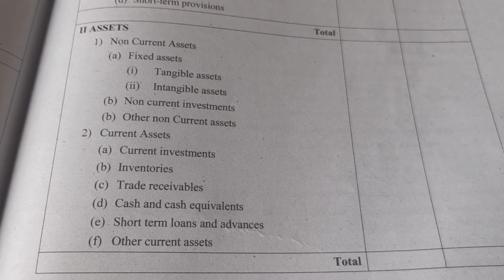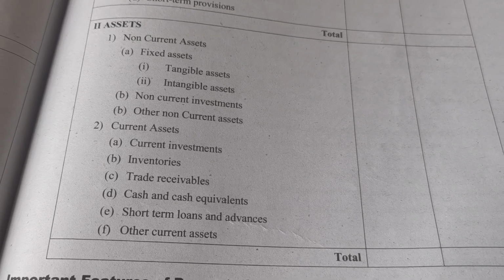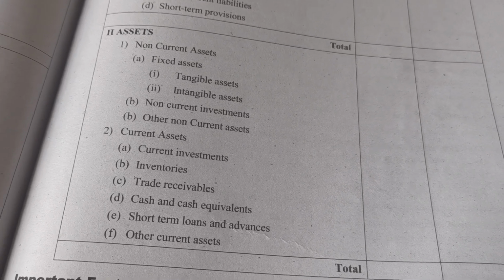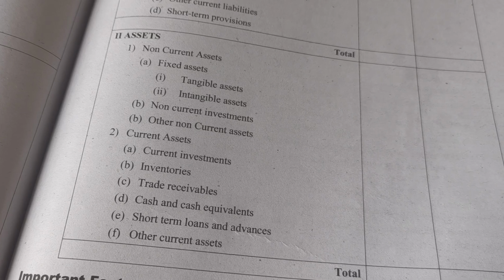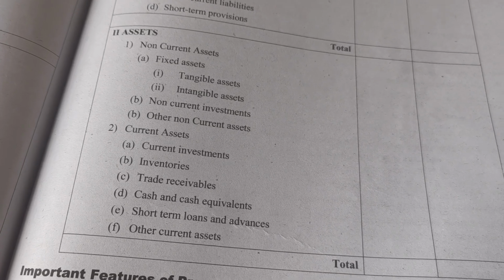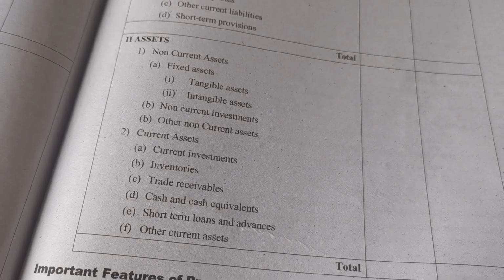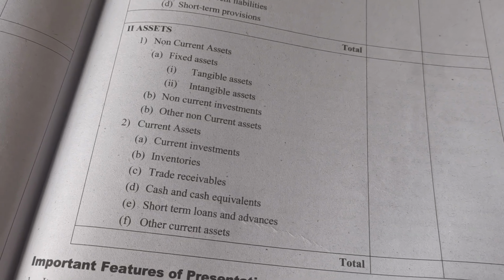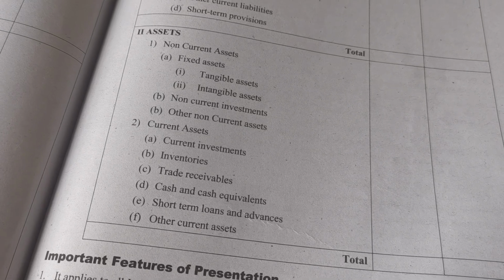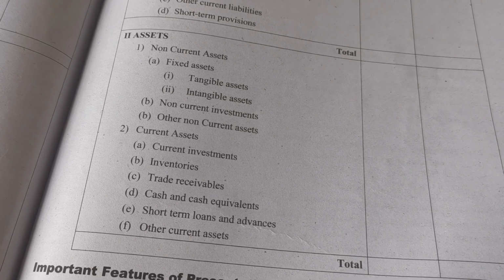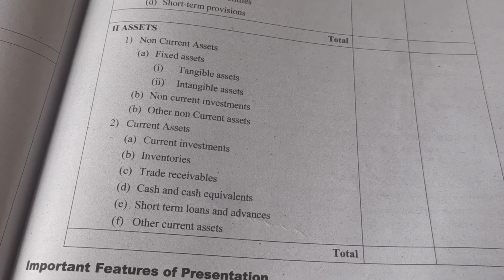Trade receivables means debtors, like bills receivable. Cash means it may be bank balance, cash equivalents. Short-term loans and advances means if you have given any short-term loan to employees. And other current assets, like preliminary expenses and prepaid expenses, we are going to write under other current assets.